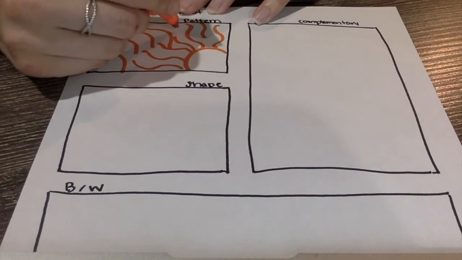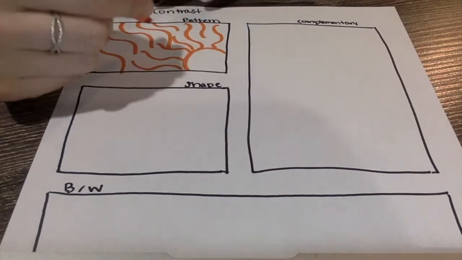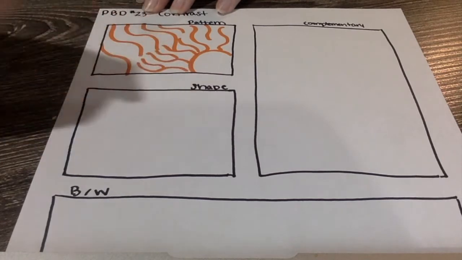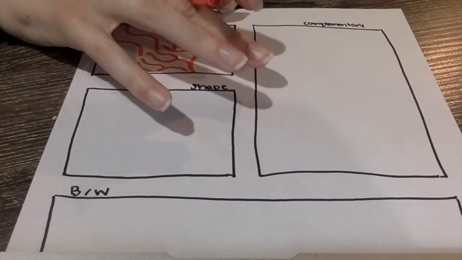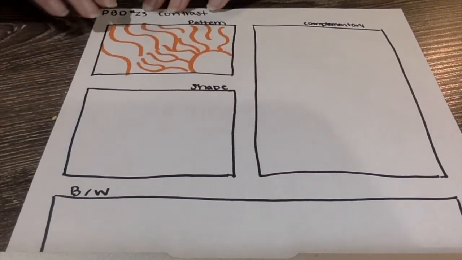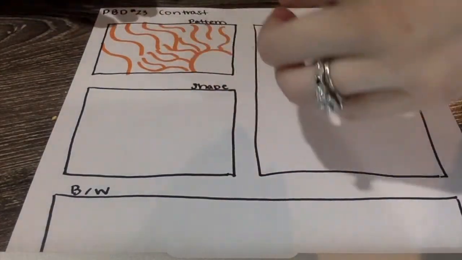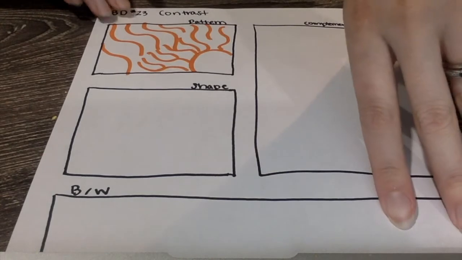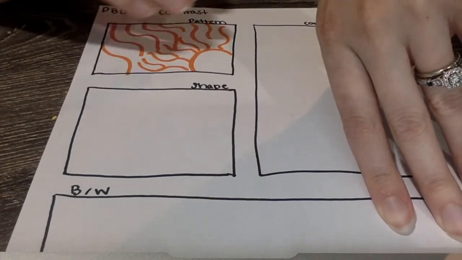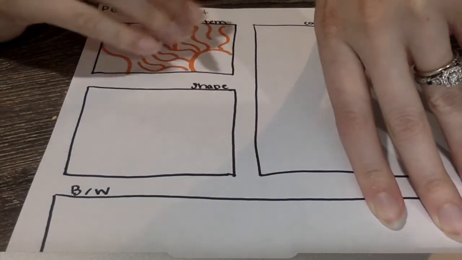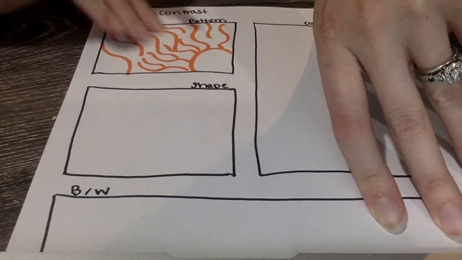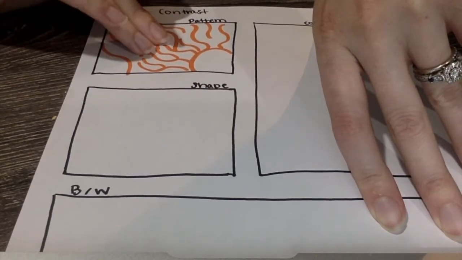So you can see that the pattern of this flow and how it gets cut off by one sun going this way and one going that way, the pattern of it sort of contrasts. So this one is going in this direction, this is going in this direction. It's contrasting between the way that the flow is going up the pattern.